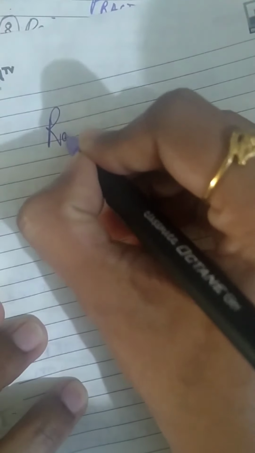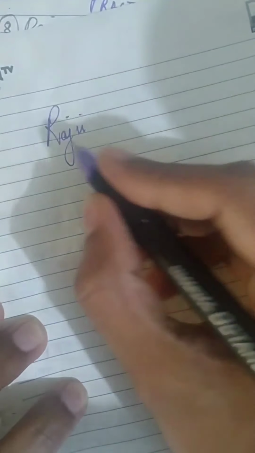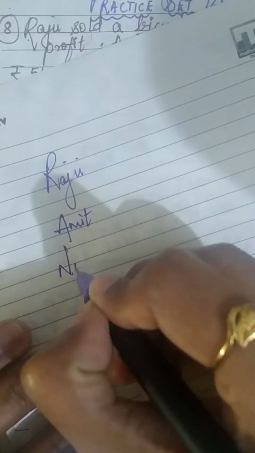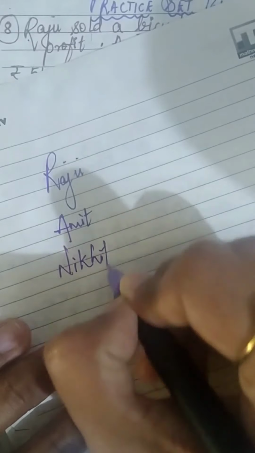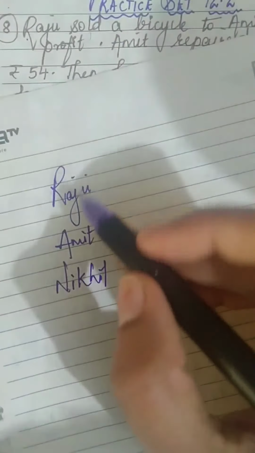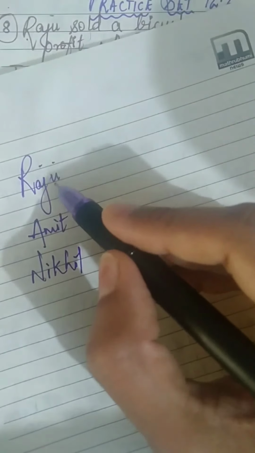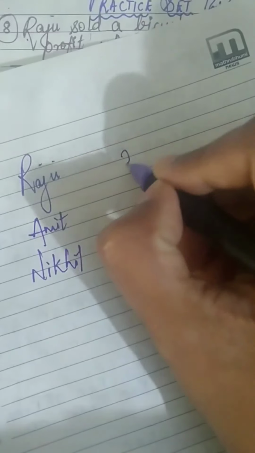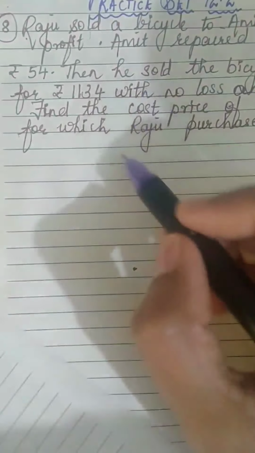I'll explain you something: here there are three people. Raju, then Raju sold the bicycle to whom? Amit. And the last person is Nikhil. Nikhil is the poor person who purchased the bicycle from Amit. So let the cost price of the bicycle for Raju be X, because that is the question, no?